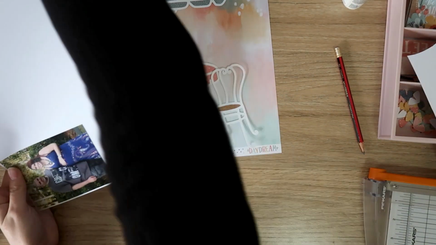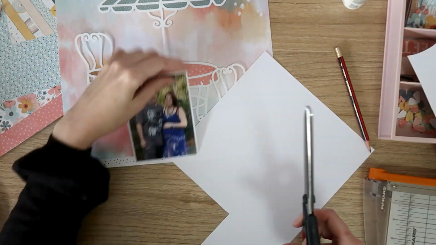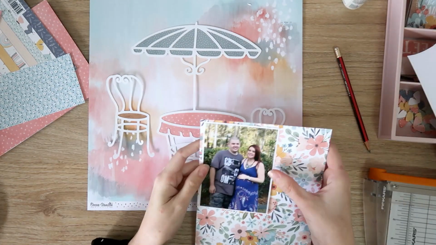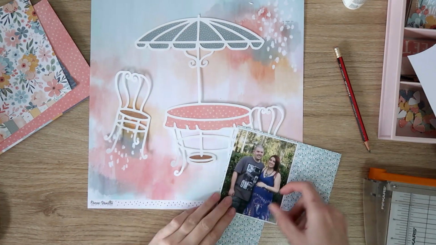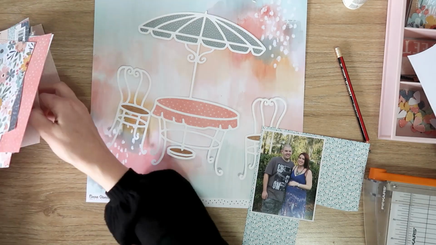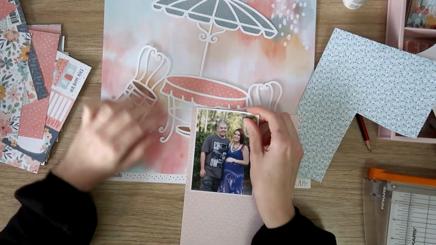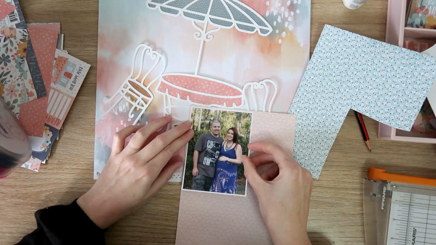So even though this isn't a baby page, we are adults, it's going in the baby album, and it is certainly baby related. I am right around 35 or 36 weeks pregnant there with my son. I was pretty far along. I had him not long after this actually. So yeah, I love this layout. It turned out really sweet.